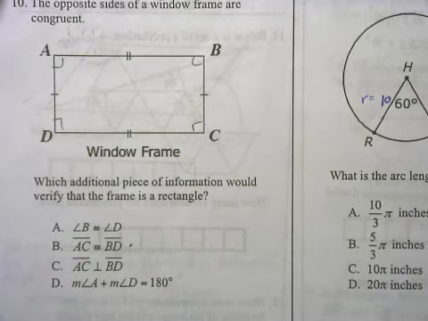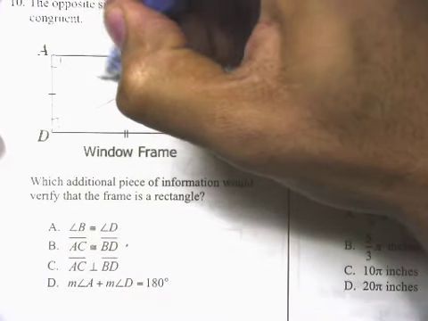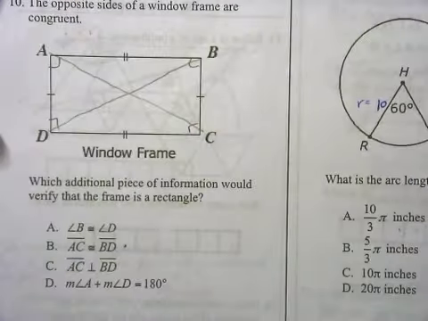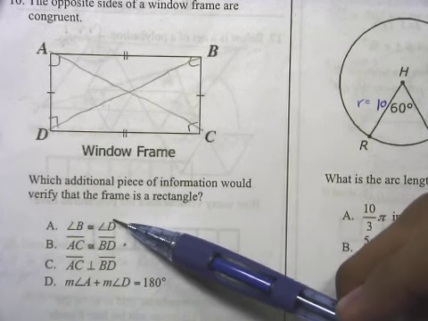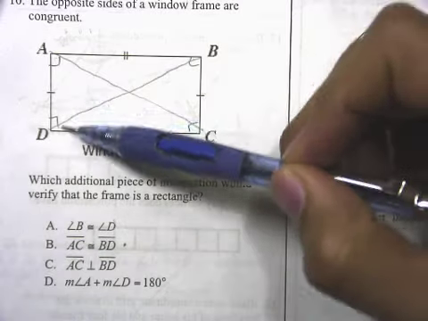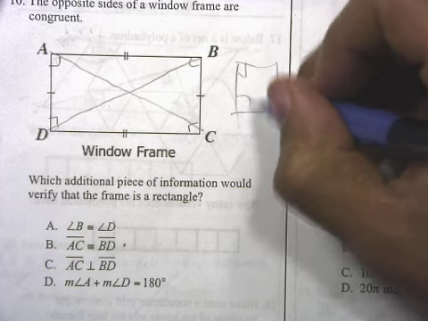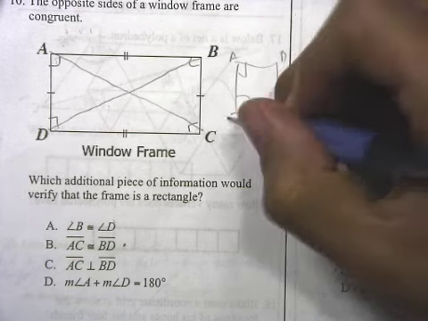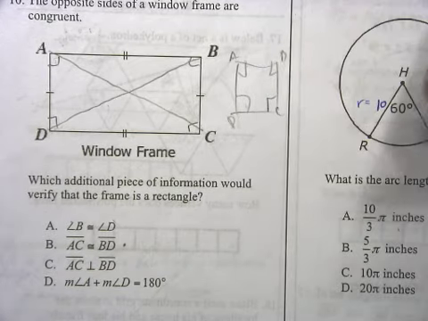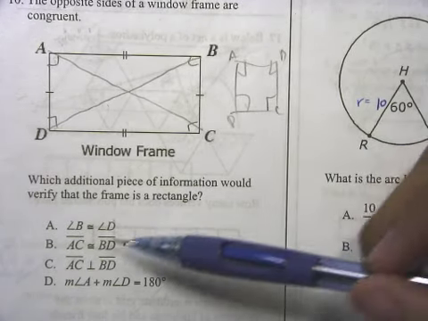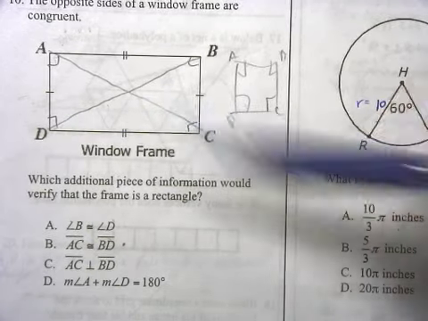Well, first of all, if this was a rectangle, I know that these would all be right angles. I also would probably know that the diagonals bisect each other. So let's take a look here. What would verify it? That angle A is congruent to angle D. Well, does that tell me that this is a rectangle? Well, if this were a square, A, B, C, and D, if this were a square, angle A and D would also be congruent. So that doesn't really prove anything for me.